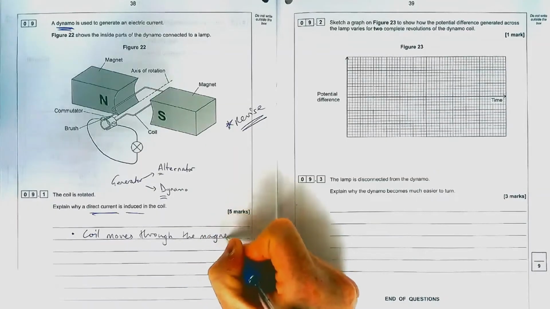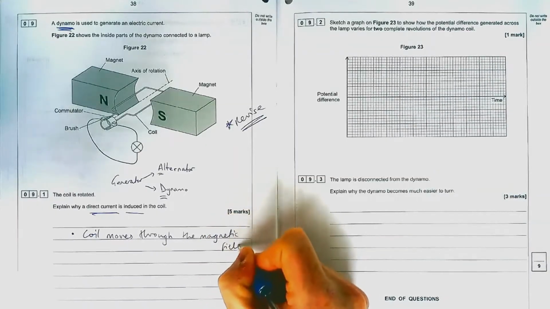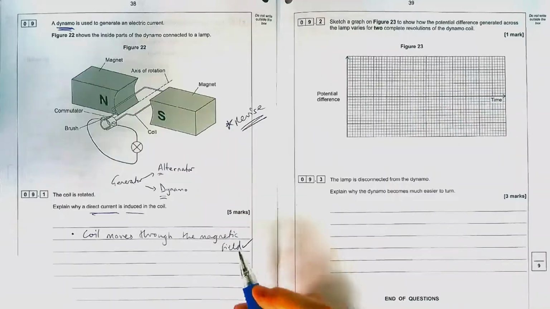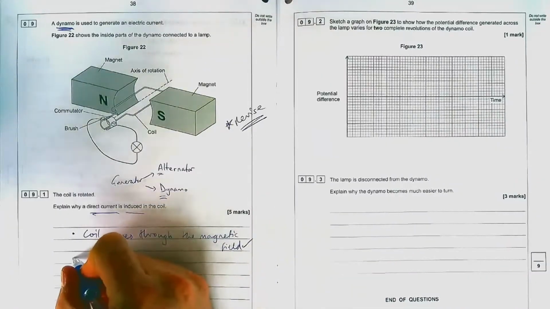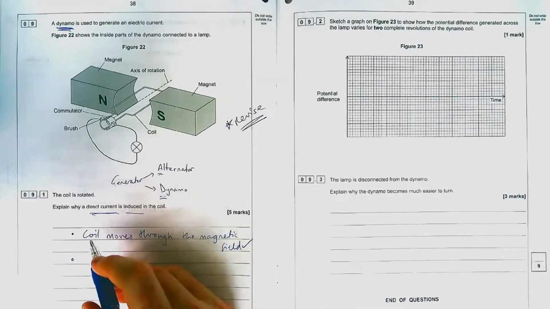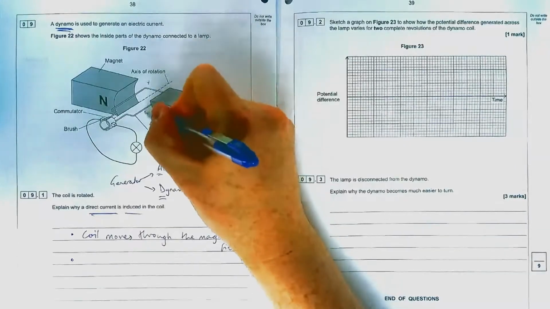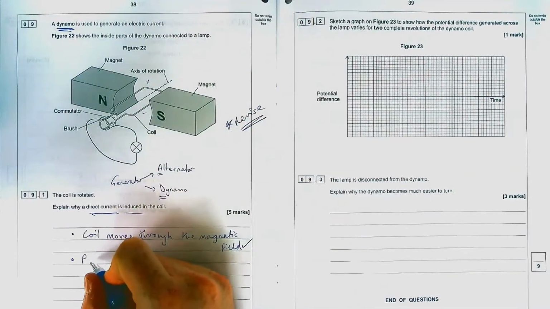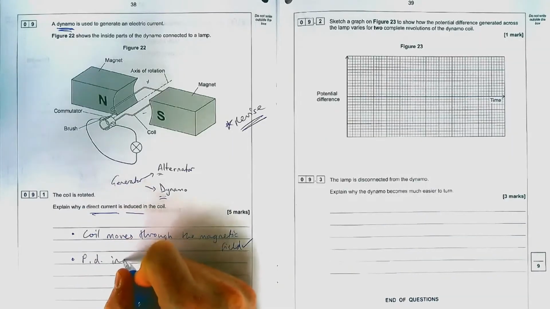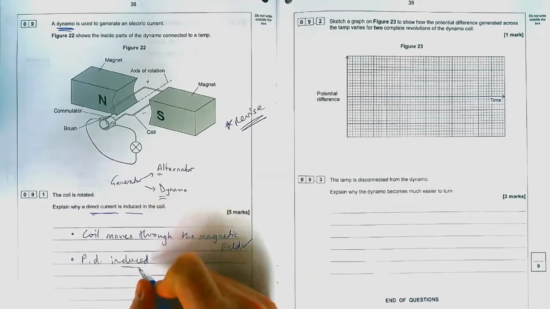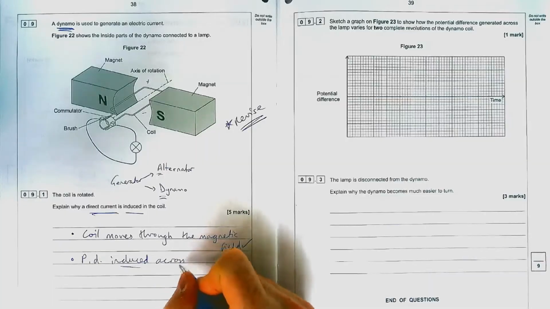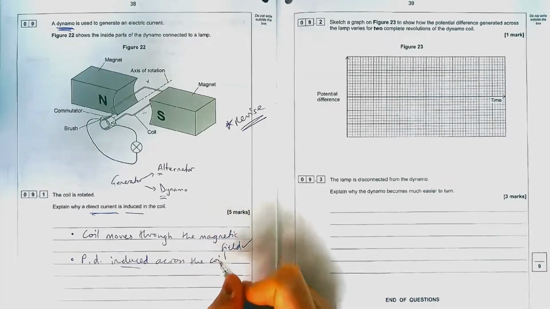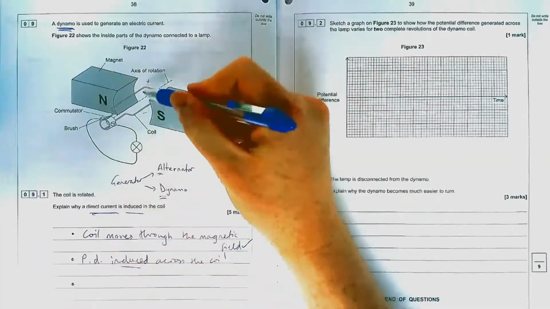And why does current flow? Well, current is flow of electrons. If there's a positive and negative, the circuit has to be complete for the electrons to flow around. So as it is a complete circuit, current will flow, or current is induced. Okay, now that's a standard 3 mark answer.